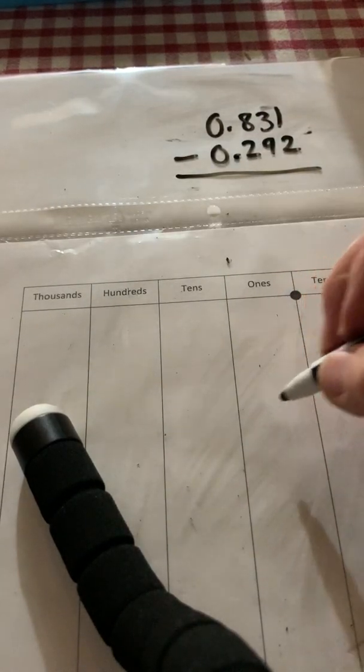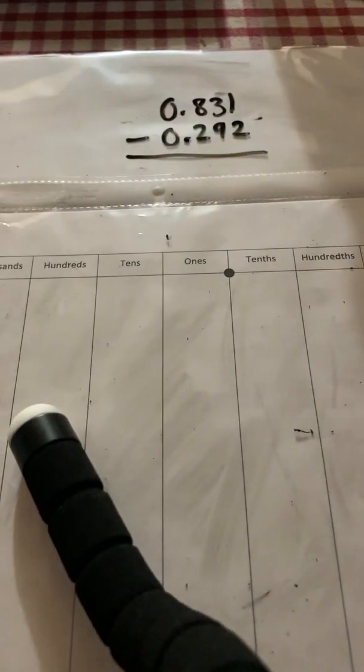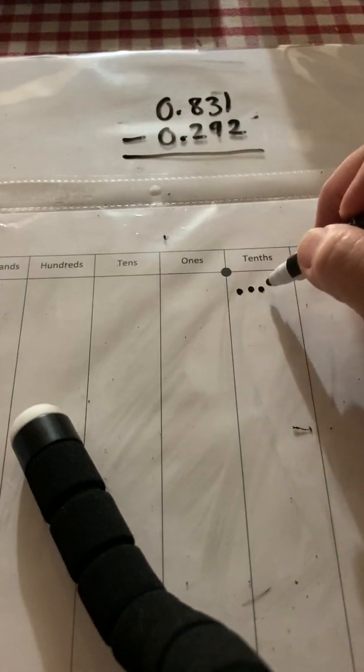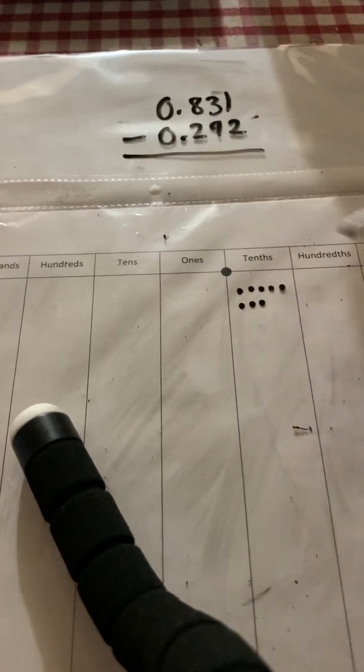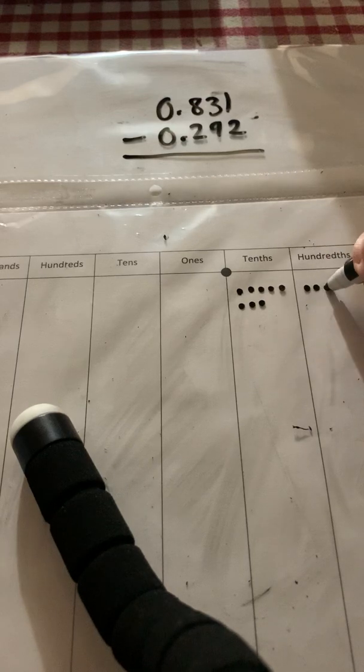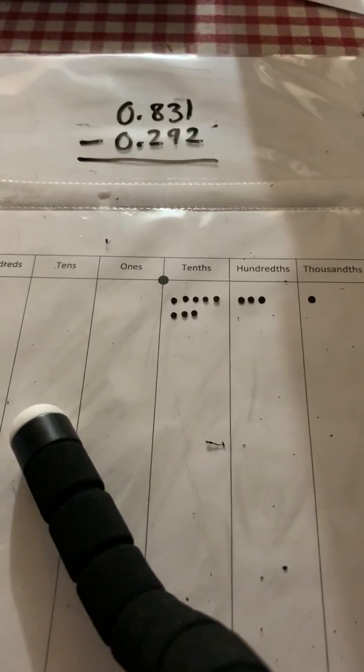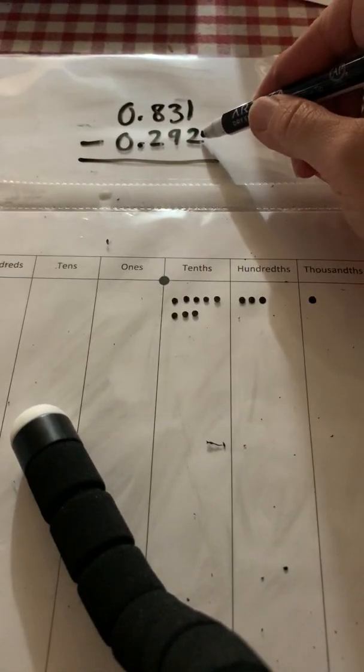All right, now down here on my place value chart, I'm going to make my chip model. So first thing I do is look at 831 thousandths. Well, that is 8 tenths, 3 hundredths, 1 thousandth. I'm going to subtract this number.